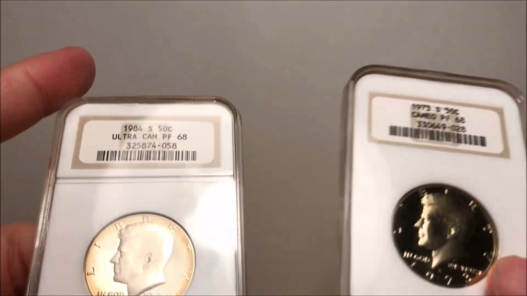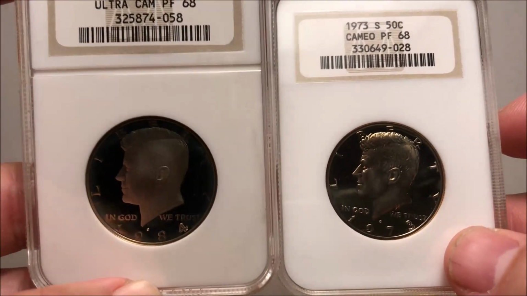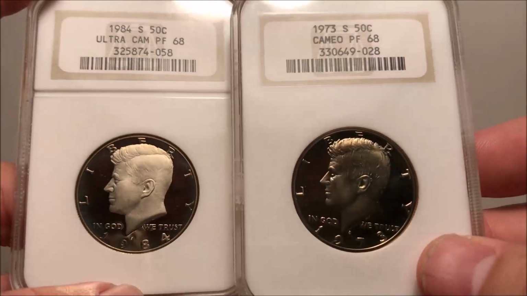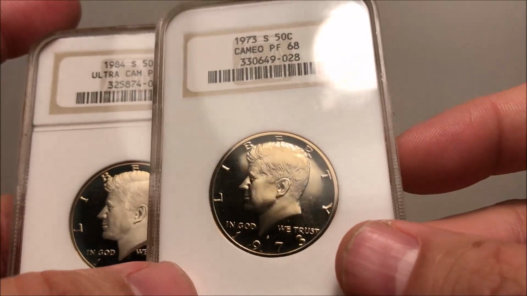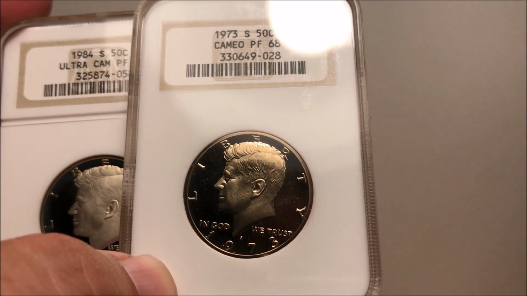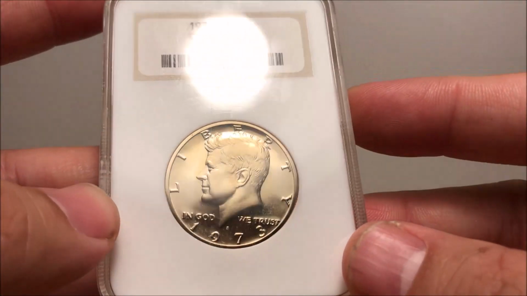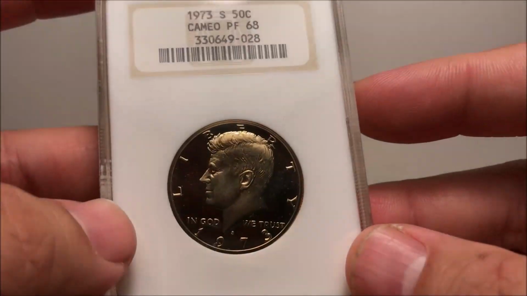So if we stepped it down a notch and we have just a regular Cameo coin, you're going to see right away the difference. Okay, this is a 73S, which is quite a bit tougher to find with a D-Cam, but it's not impossible. It's not like 1965 impossible. That's a tough date right there to find a deep Cameo coin, but this is what one would look like.